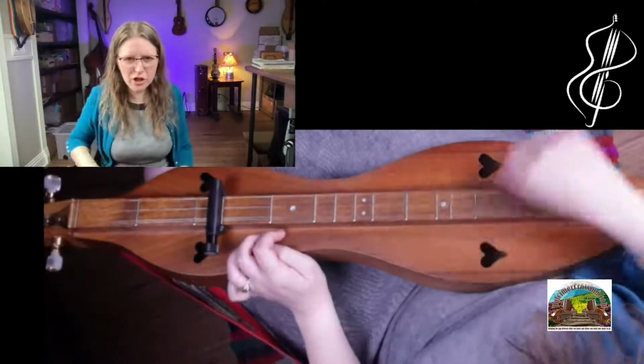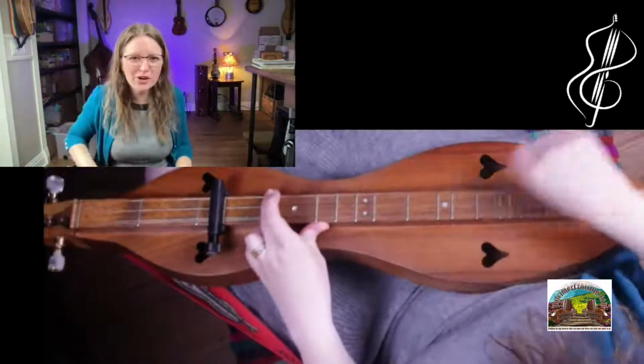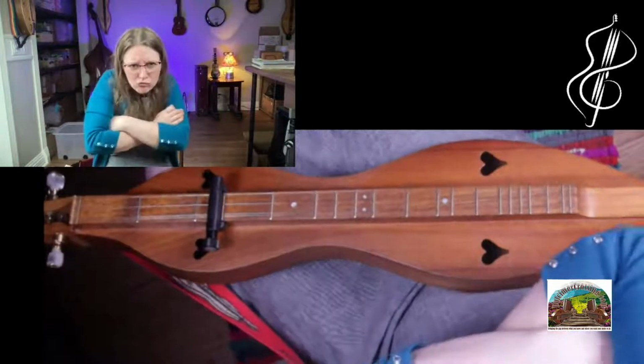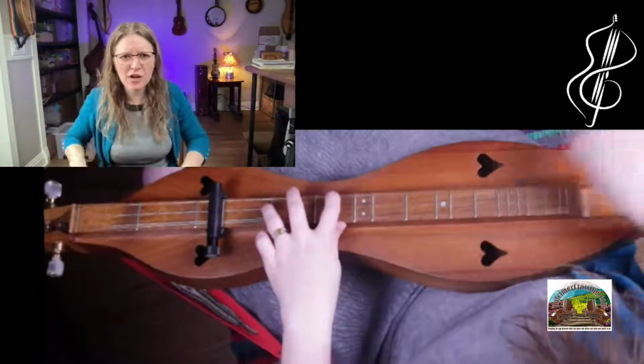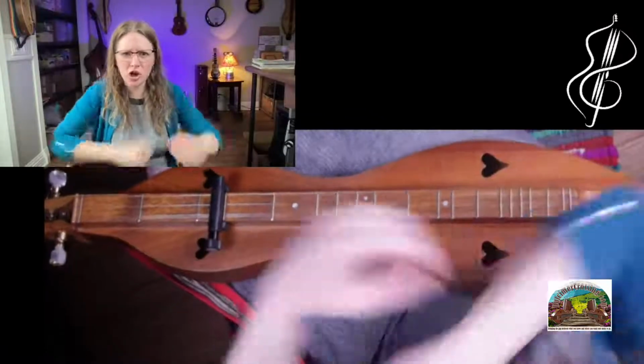If you're grumpy and you know it, cross your arms. If you're grumpy and you know it, cross your arms. If you're grumpy and you know it and you really want to show it, if you're grumpy and you know it, cross your arms.